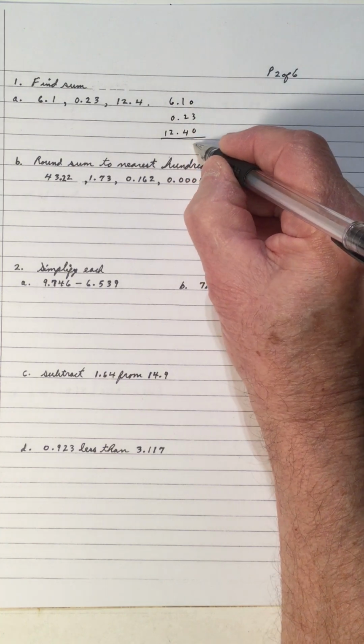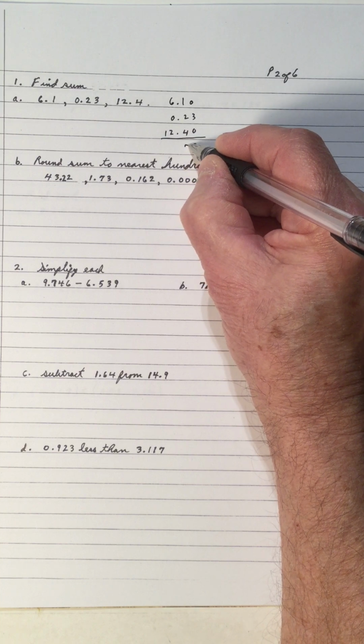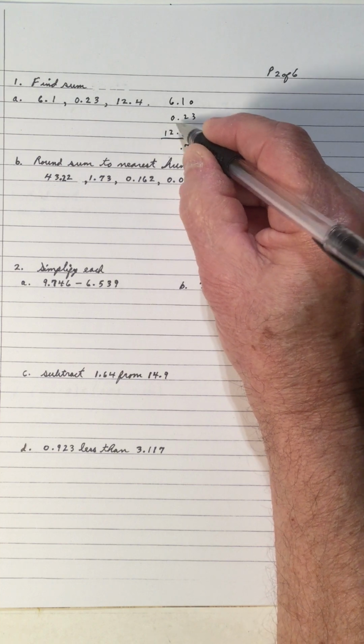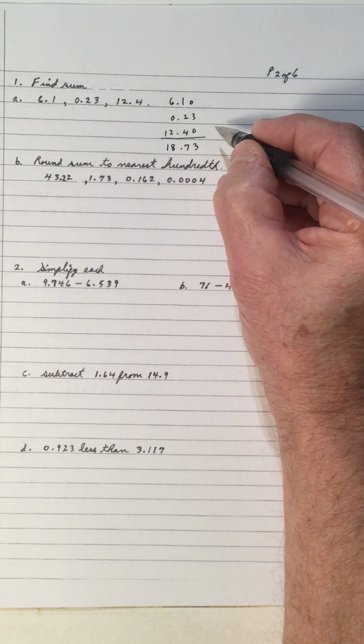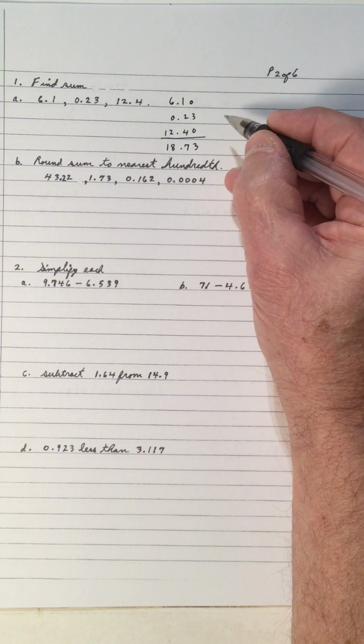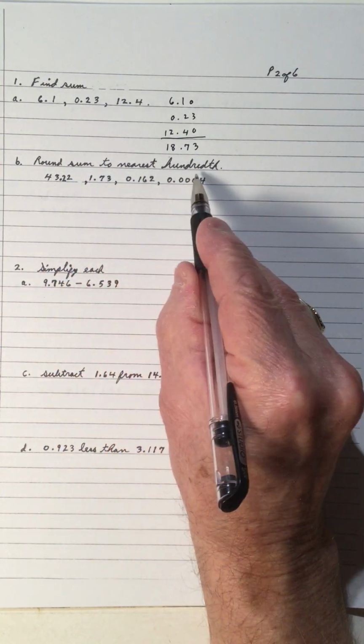So we add, we get a 3. Add here, we get 6 and 1 is 7. And 6 and 2 is 8. So 18.73. When you have sum, it means add. Round the sum to the nearest hundredth.